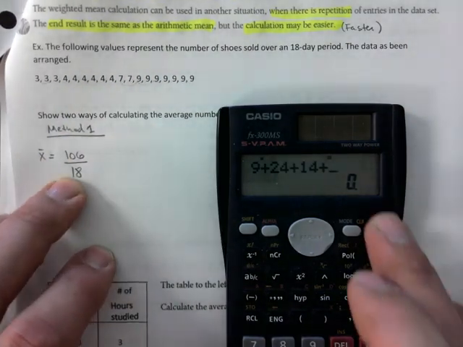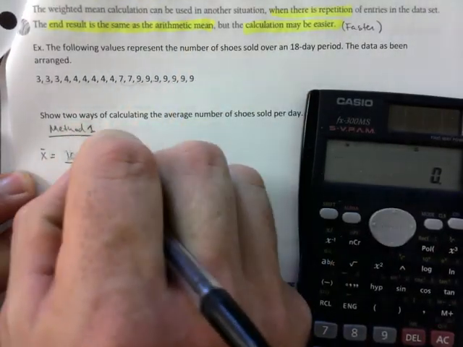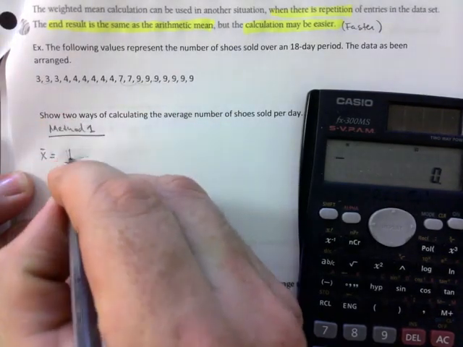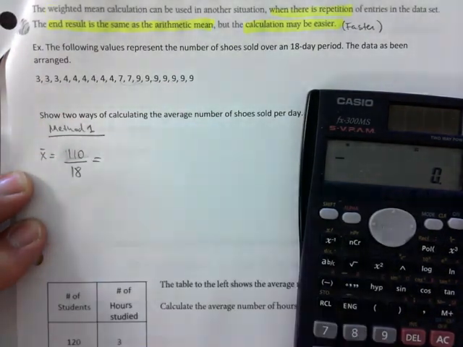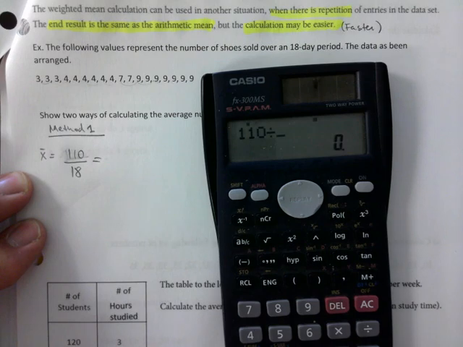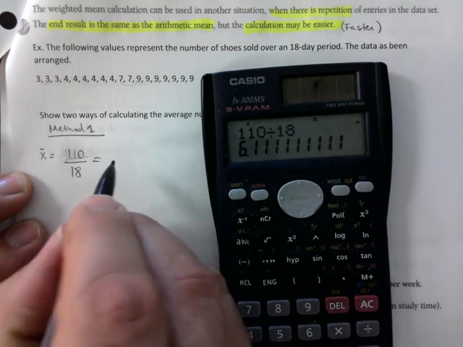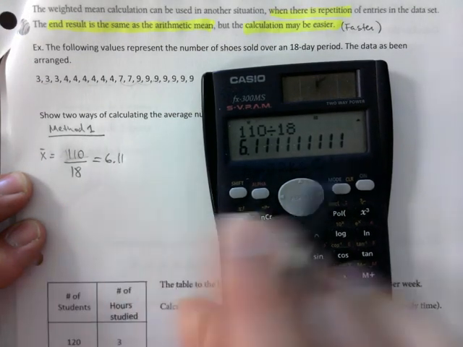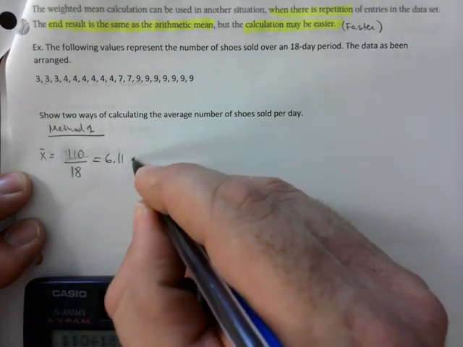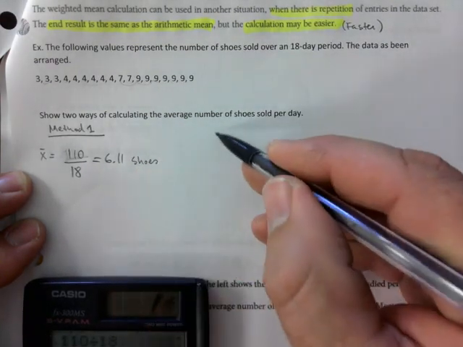It's 110, right? Okay. Thank you. 110 divided by 18. It's 6.11. And we would say shoes in this case.